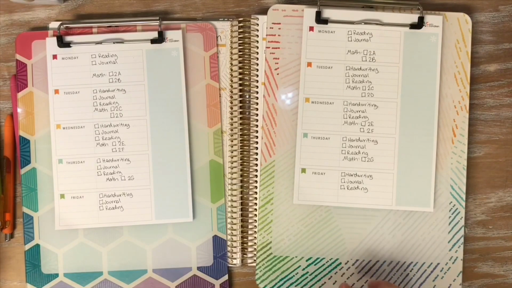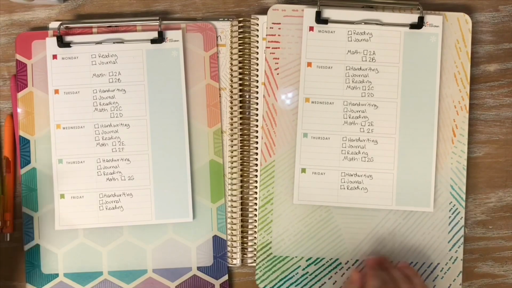I don't have to ask them, have you done your journal today? Have you finished your math work today? Because all I need to do is look on the wall and see if it's done or if it is not. So this really helps our day to run smoothly.